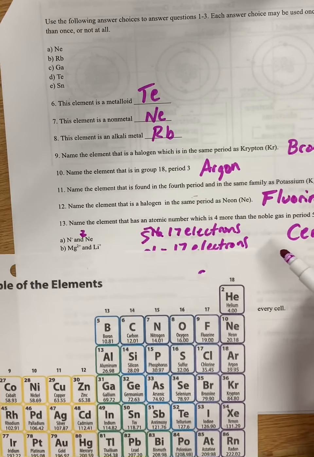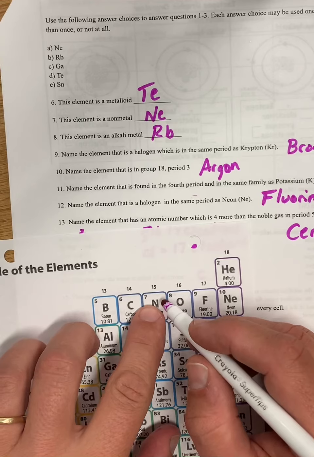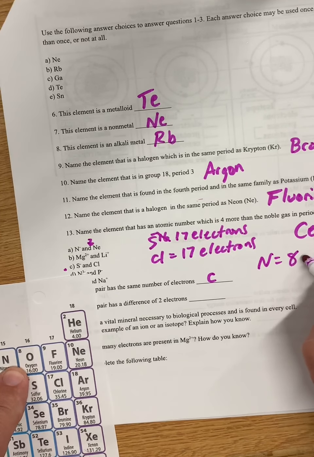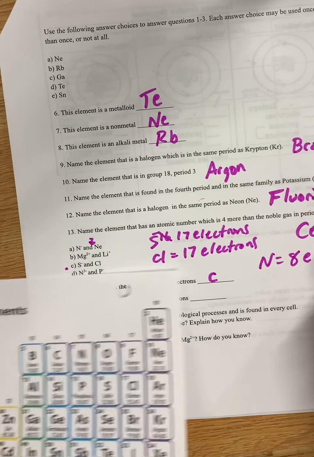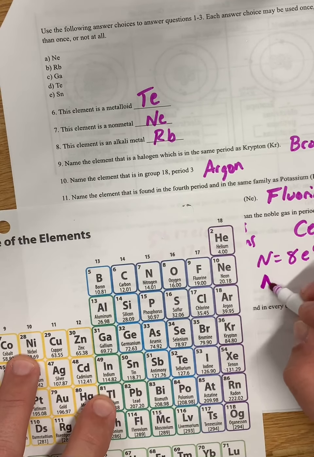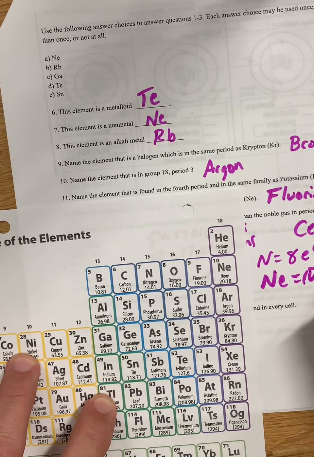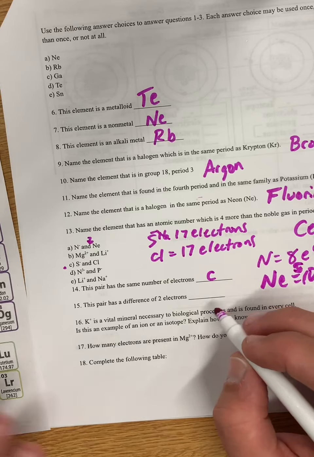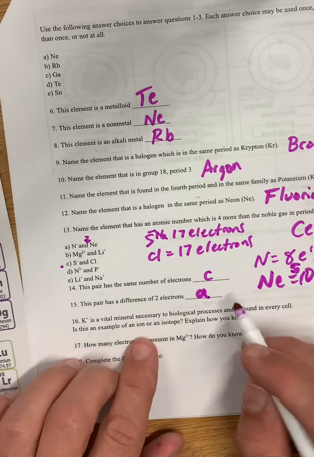So if nitrogen has a charge, instead of 7 electrons, it has 8. So N equals 8 electrons. And how many electrons does neon have? Well, it has 10. That's a difference of 2 between 8 and 10. So the answer would be A.